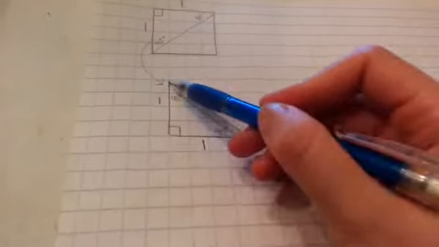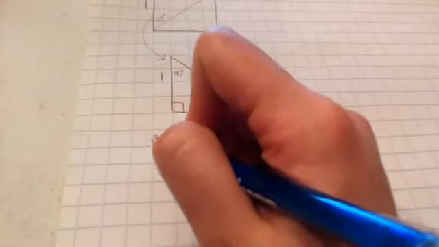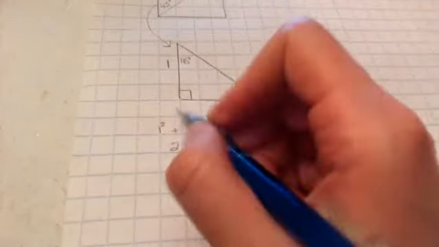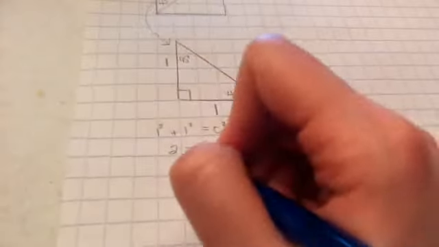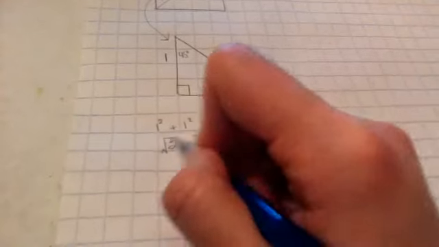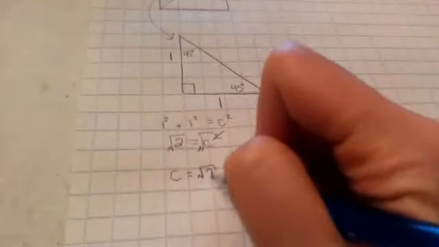What we want to do is find this side length. Well, this is a 90-degree triangle, so we can use Pythagorean theorem. 1 squared plus 1 squared is equal to c squared. Here's c. You can clean this up a little bit. 1 plus 1, 2, is going to be equal to c squared. We're going to take the square root of both sides. That'll cancel out that power of 2. And we end up with c equaling the square root of 2.